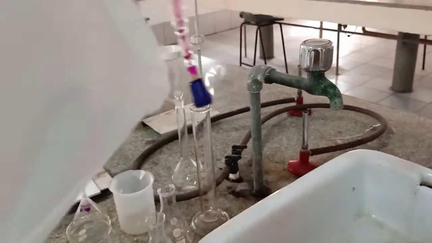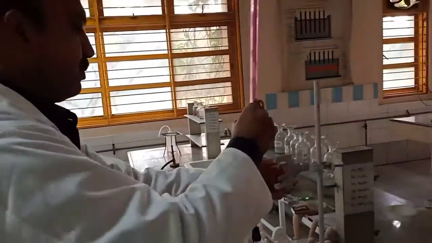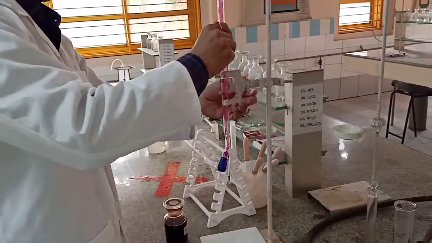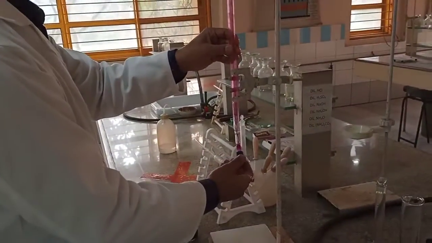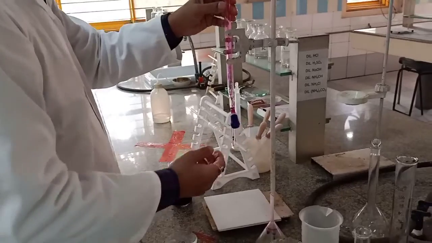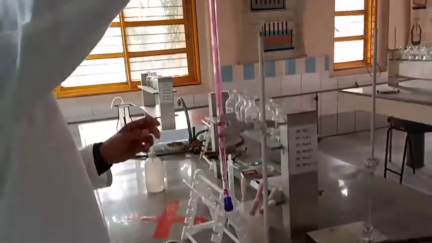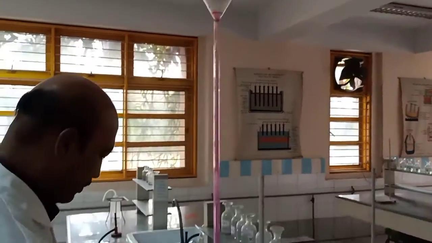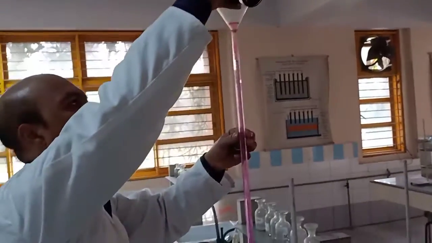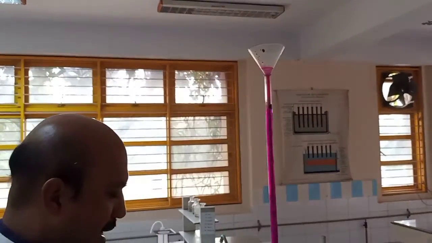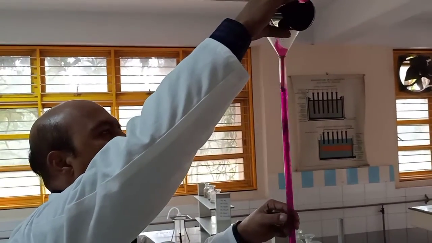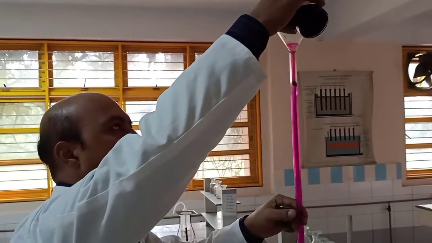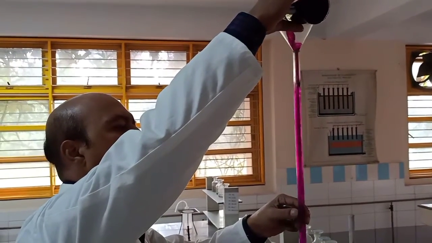Now the next step will be to fill KMnO4 into this. Before you add KMnO4, you ensure that it is tightened. Fine. So using the same funnel, I'll now be transferring KMnO4. Again check if it is properly tightened or not. Fill it carefully.